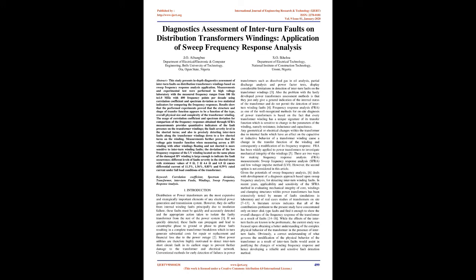The usage of correlation coefficient and spectrum deviation for comparison of the frequency responses obtained through SFRA measurements provides quantitative indicators of the fault presence on the transformer windings, the fault severity level in the shorted turns, and also in precisely detecting inter-turn faults along the transformer windings down to a few shorted turns on the winding. Measurements further prove that the voltage gain transfer function, when measuring across a HV winding with other windings floating and not shorted, is more sensitive to inter-turn winding faults.